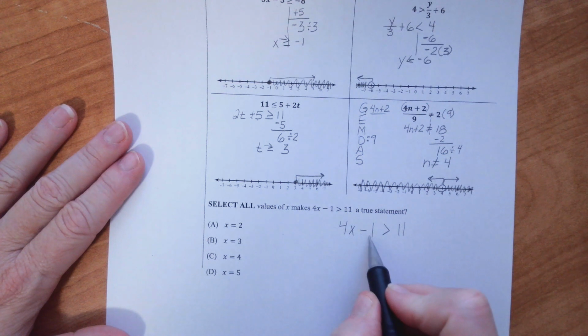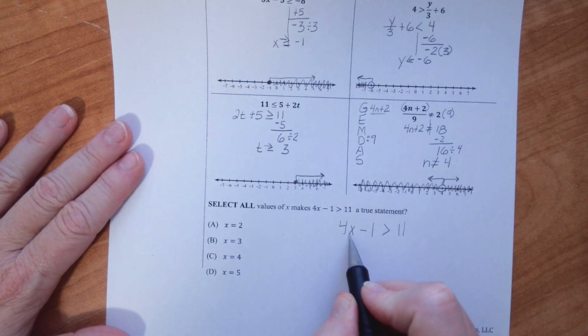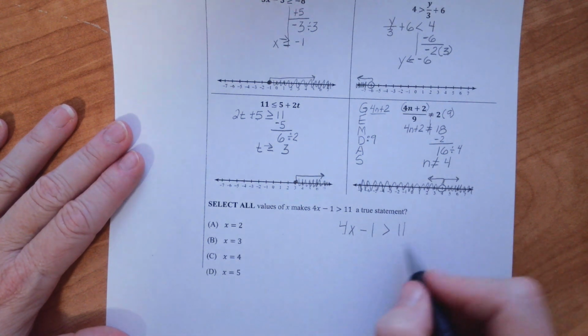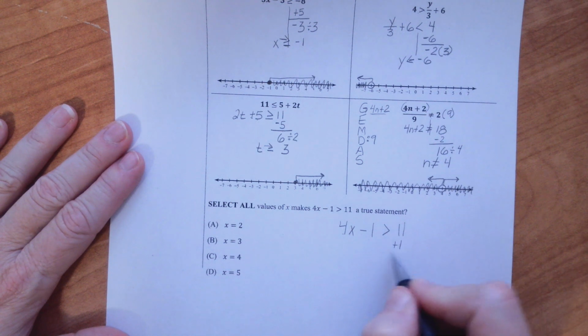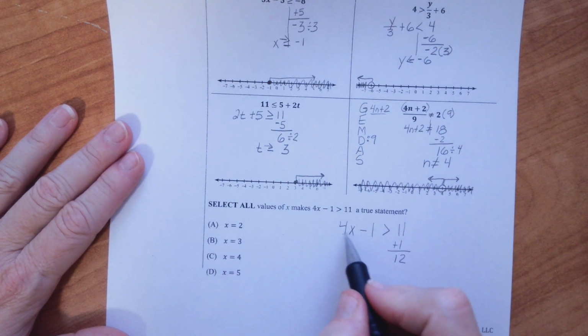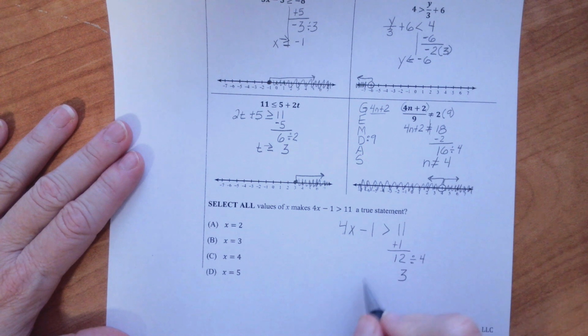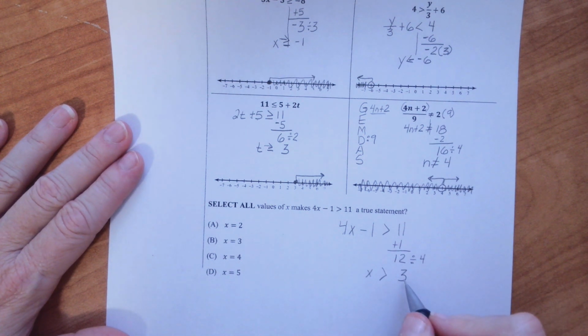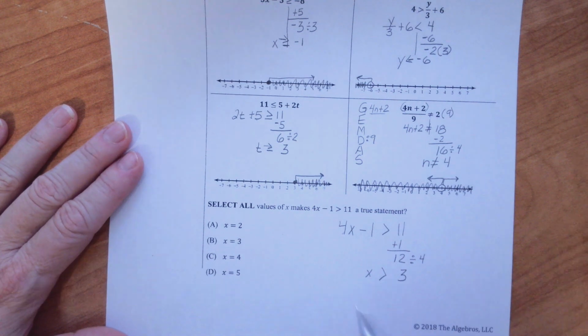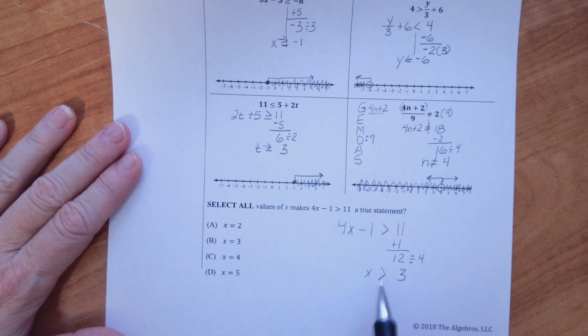So I have subtraction and I have multiplication. So the inverse of subtraction is addition, which gives me 12. The inverse of multiplication is division. So I'm going to divide by 4, which gives me 3. So this is going to be x is greater than 3. All right, so anything greater than 3.